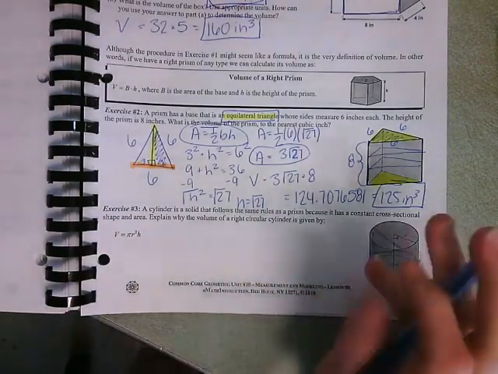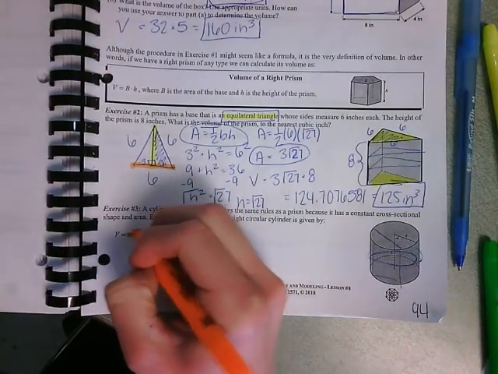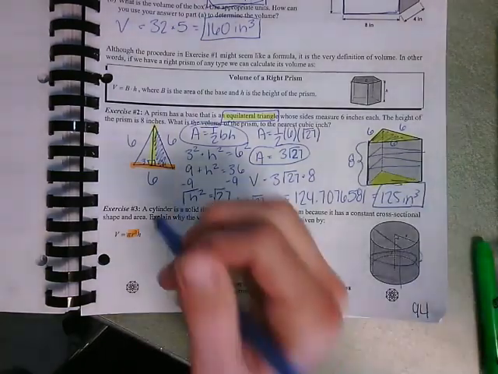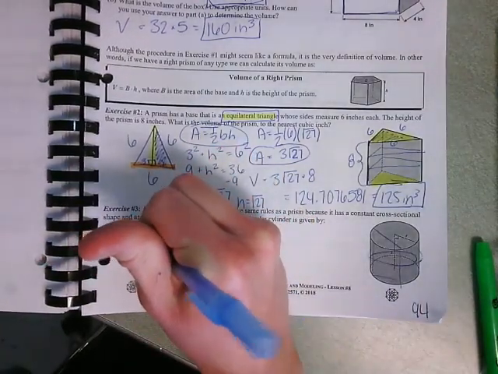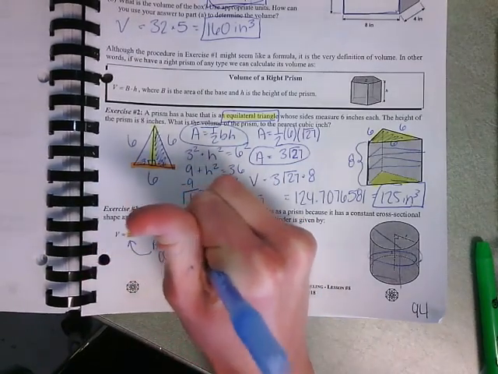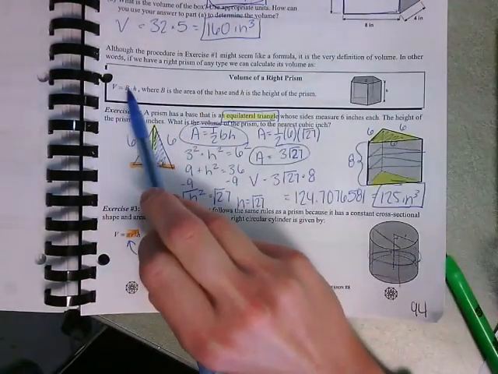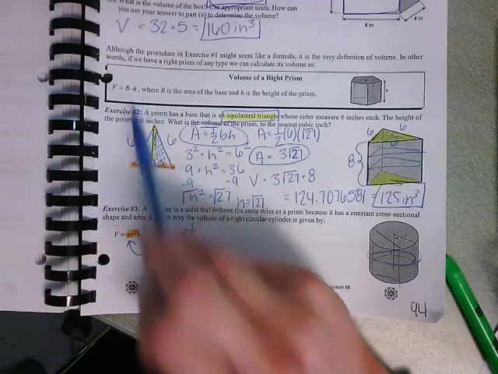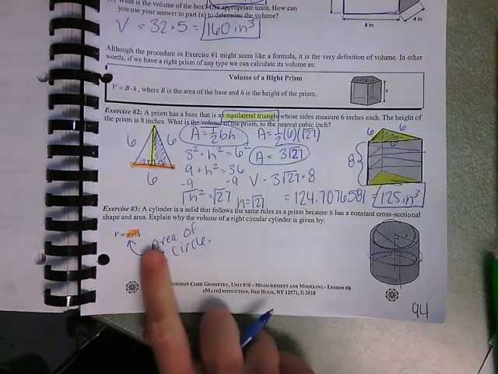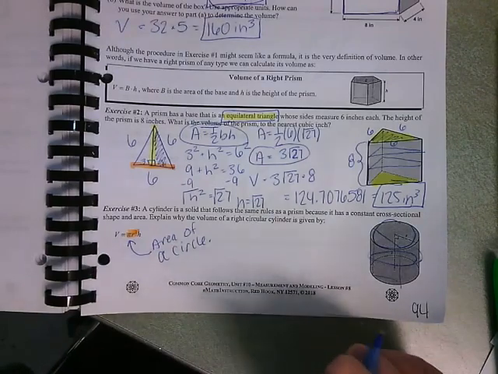Okay, now let's look at this. We have pi r squared times the height. Now, what is pi r squared? That pi r squared is our area of a circle. Right? So remember, like I said, when you find the volume, you do the area of the base times the height. Now, since the base of a cylinder is a circle, we use the formula for the area of a circle, and we multiply it by the height.